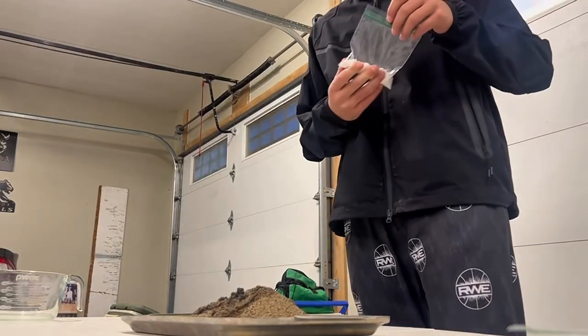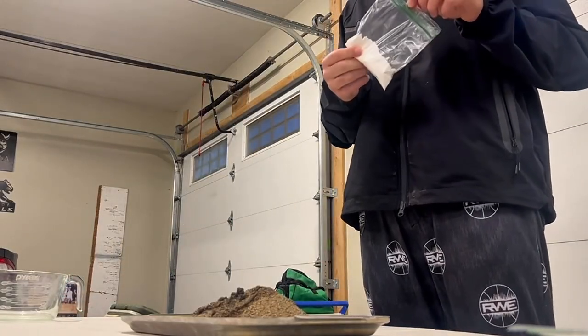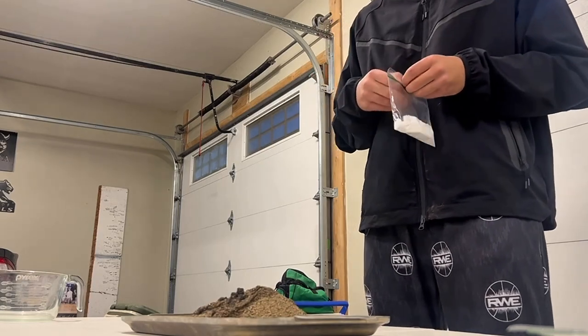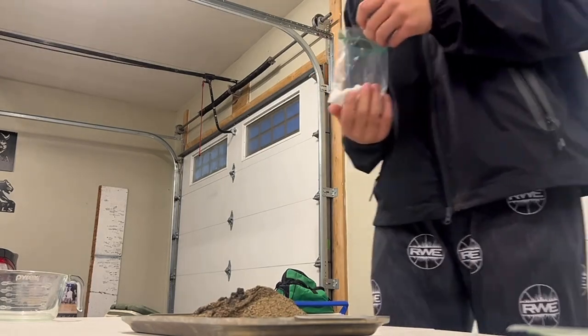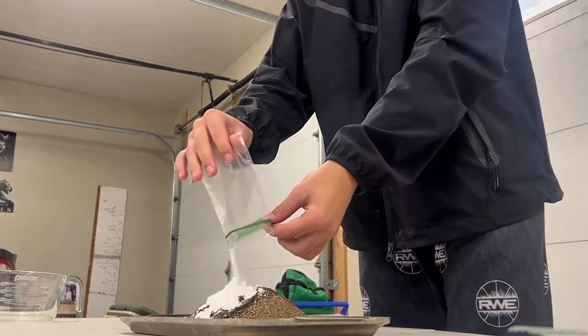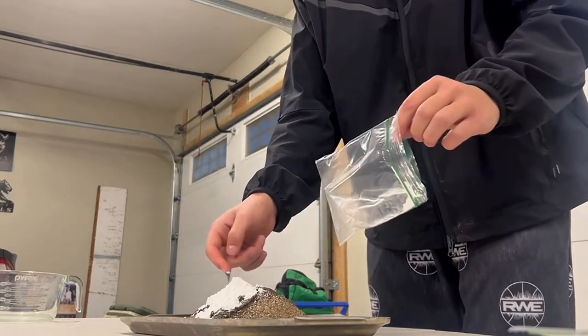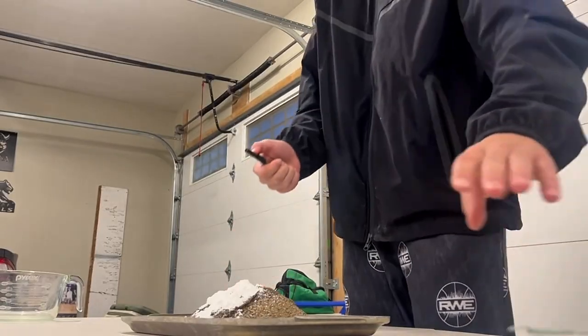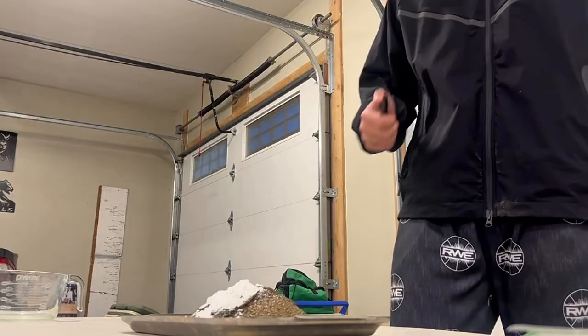And then right here, I got 1 tablespoon of baking soda and 1/4 cup powdered sugar. And then you put that on top of the gasoline. It kind of seems like a lot. Okay. Last step, light it on fire.